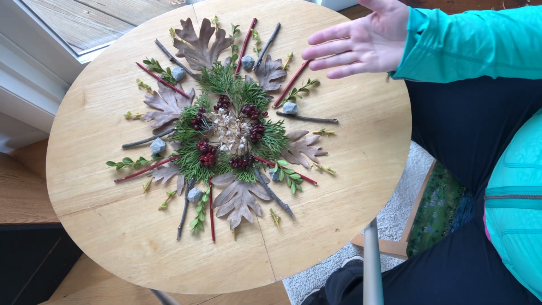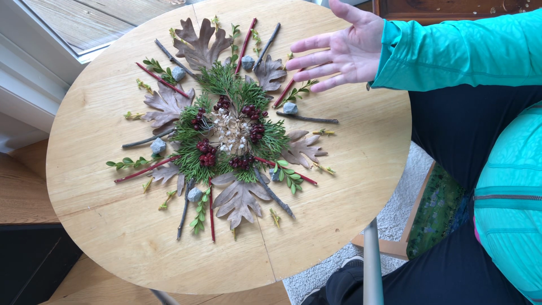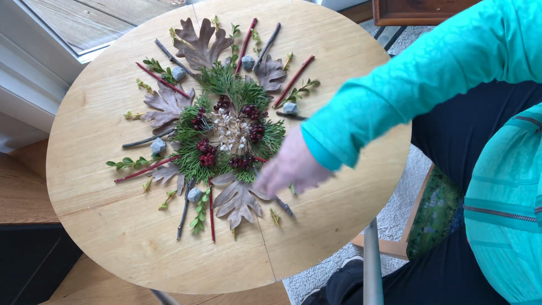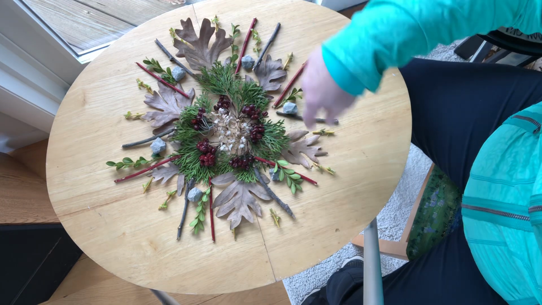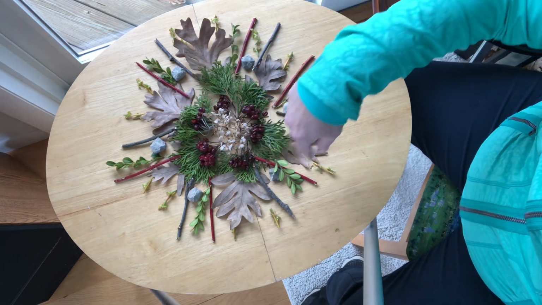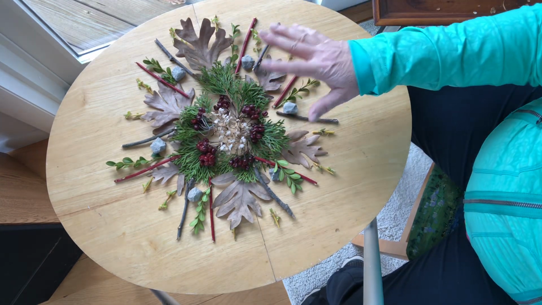And there we have it. Nature's radial design. Radial symmetry, matching on top, bottom, side, side. 6 things on the top, or 12. Just use an even number, that's okay.